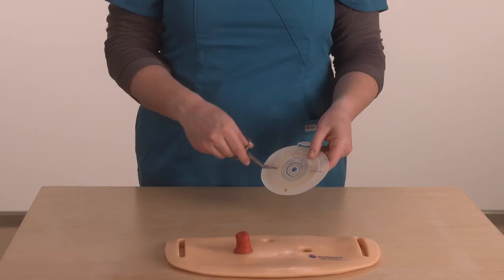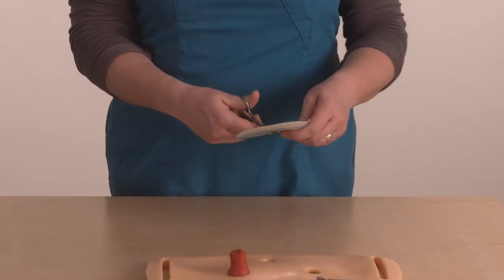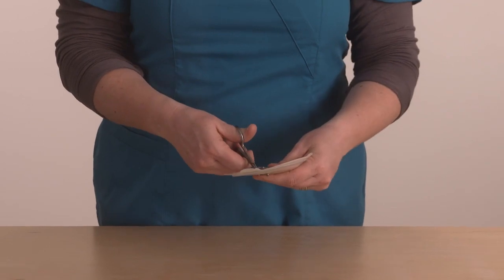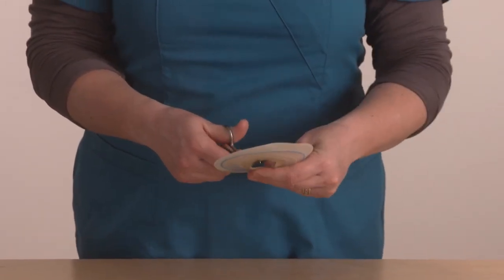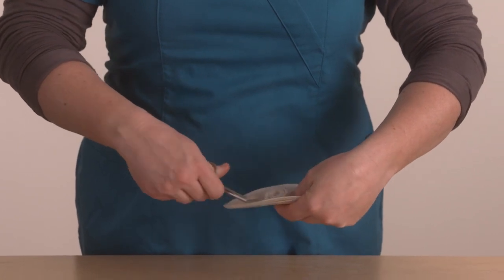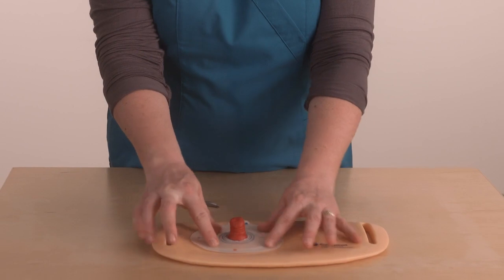stomas. A cut-to-fit barrier is cut to the size of the stoma before applying it using a pair of ostomy scissors. It is important to cut the hole so that it will have a snug fit around the stoma, going over the stoma easily, but not leaving any exposed skin around the stoma.